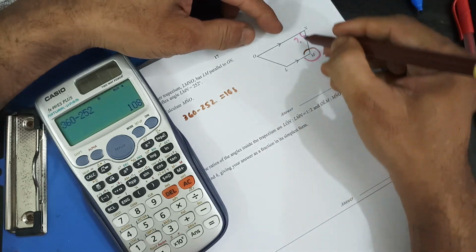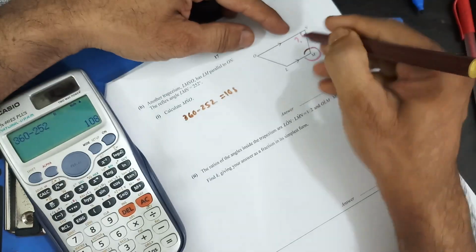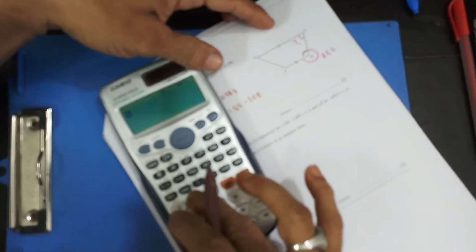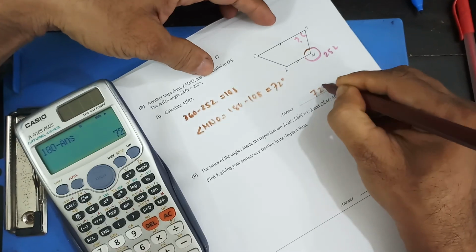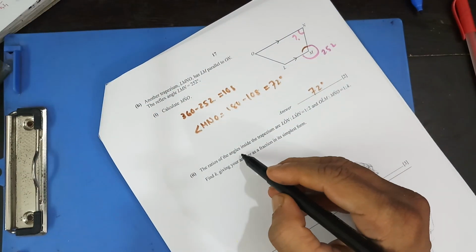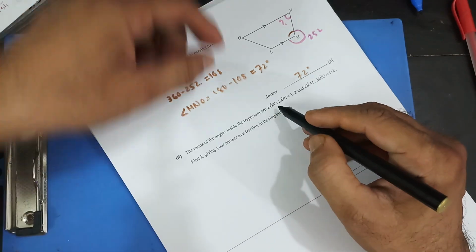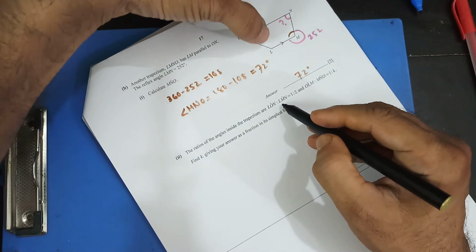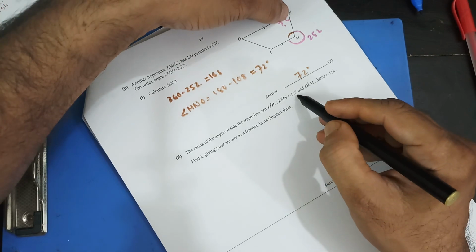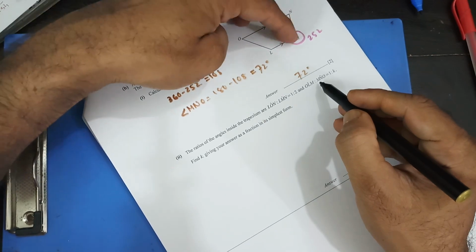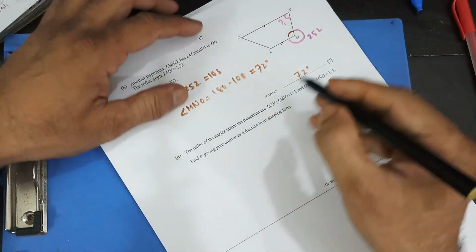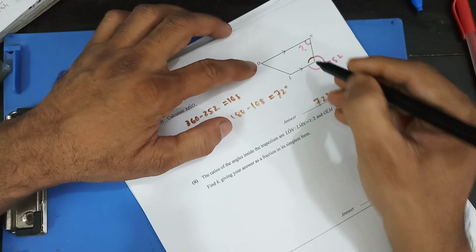Since these two lines are parallel, these angles are allied angles. So angle MNO equals 180 minus 108, that's 72 degrees. The ratios of the angles inside the trapezium are LON to LMN is 1:2, and OLM to MNO is 1:K. Find K.